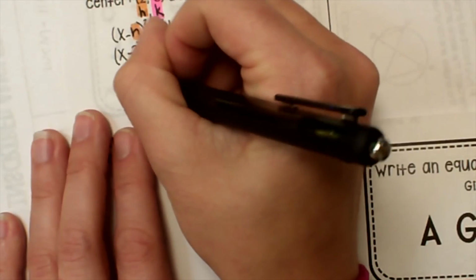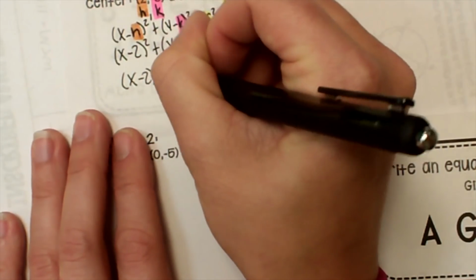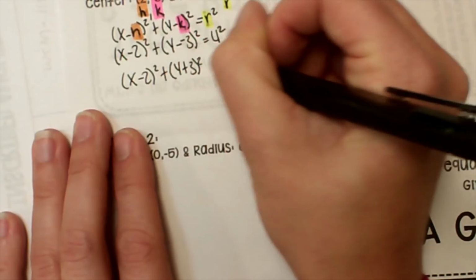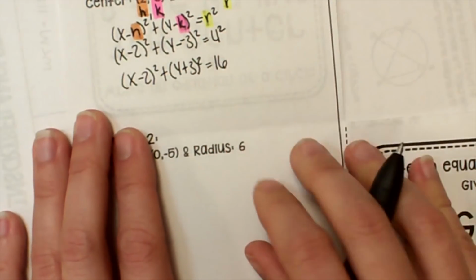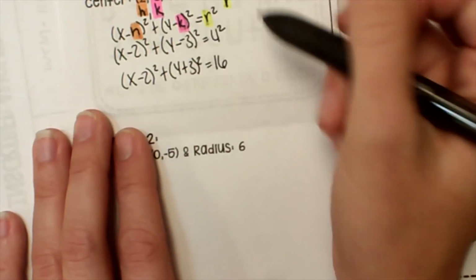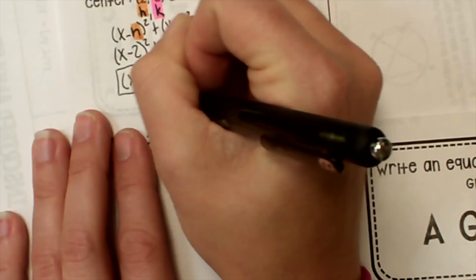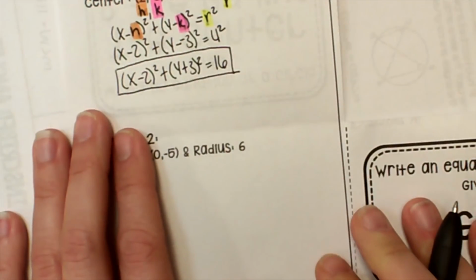So when we write our final equation, we'll have (x minus 2) squared plus (y plus 3) squared is equal to 16, because a negative becomes a plus. We don't want to leave it as 4 squared. That's not the most simplified standard form. Standard form has r squared, so you need to square it.